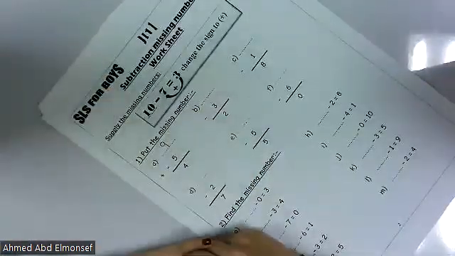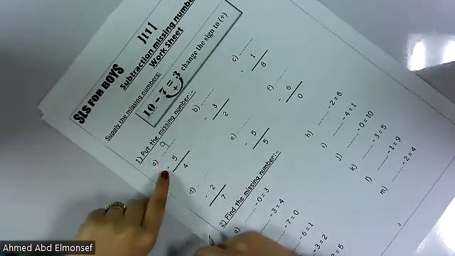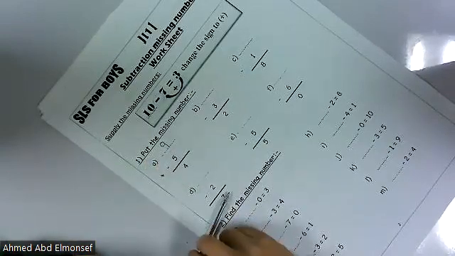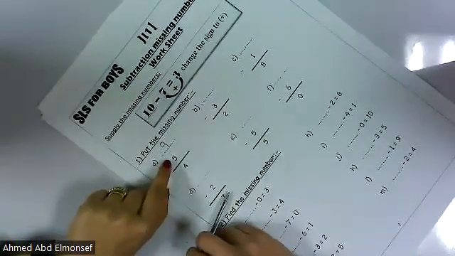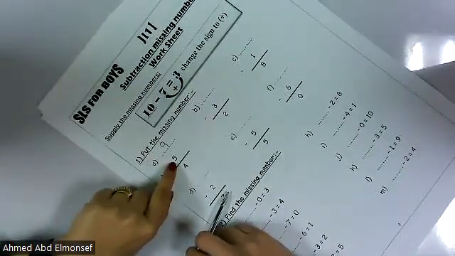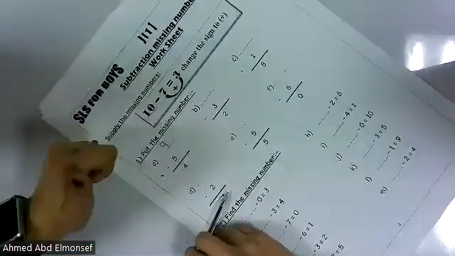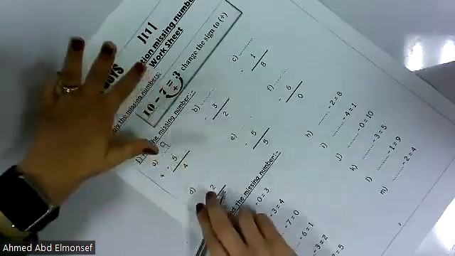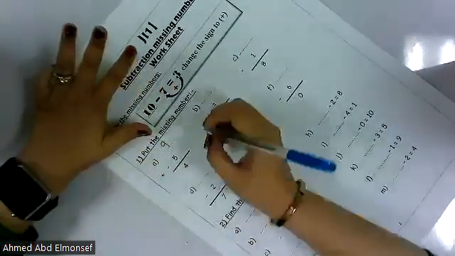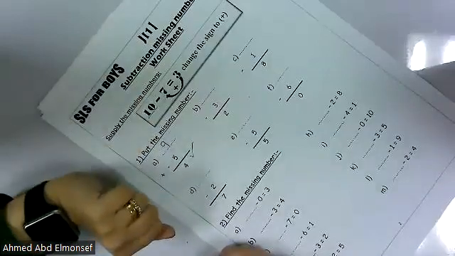To make sure that my answer is right, 9 minus 5. We're going to count from the small number till we reach the big number. After 5, 6, 7, 8, 9, 4. So we did it right. Excellent boy.